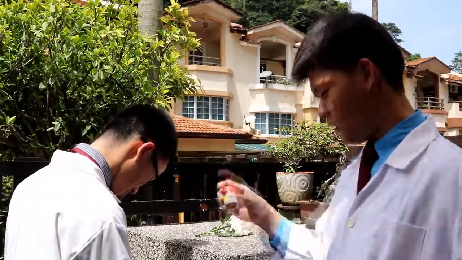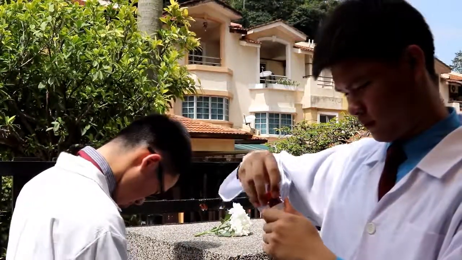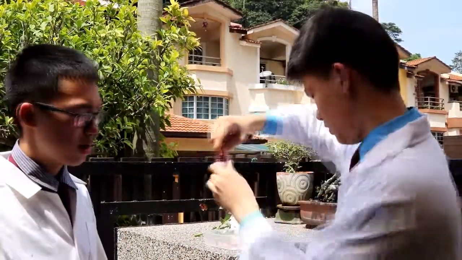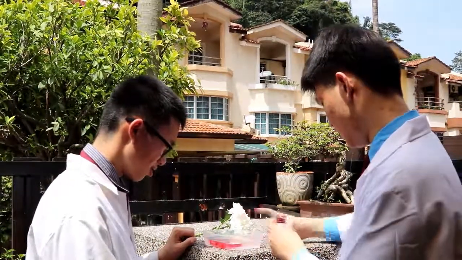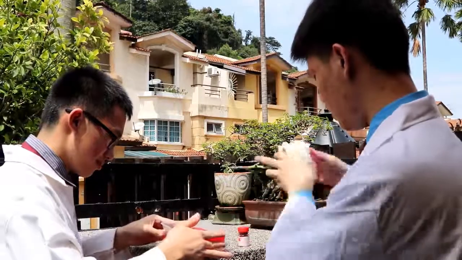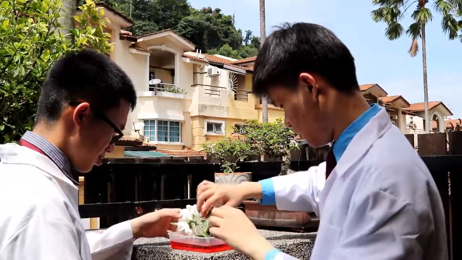Yes, we should. To do this experiment, first you need to fill up this plastic container with water. And let's not forget to add the coloring later. Now, we shall get a pinch of coloring. And stir it. After the water is completely colored, put the flower into the water. Okay, and now we wait.